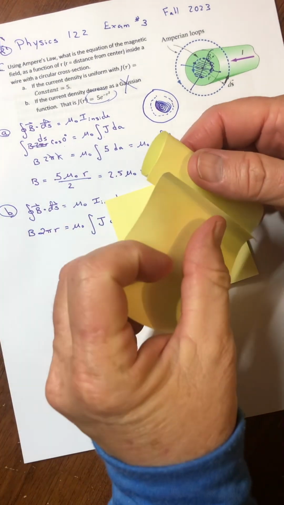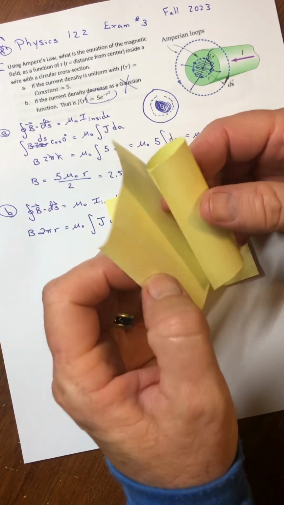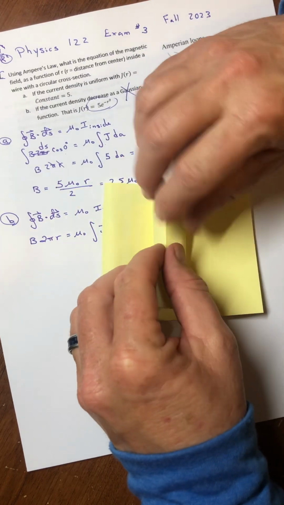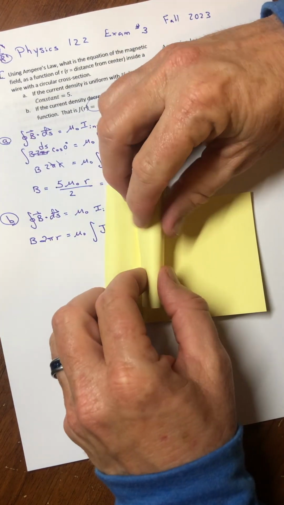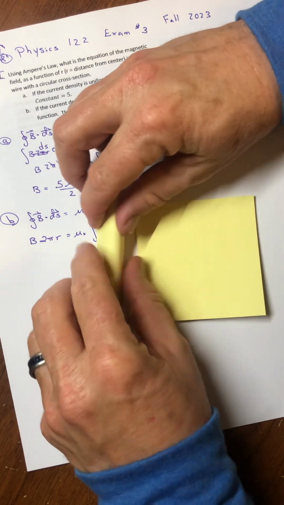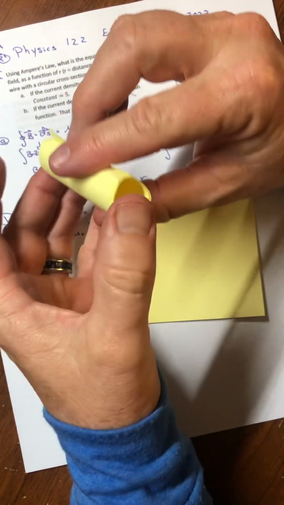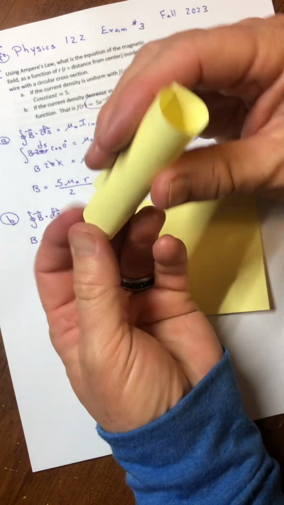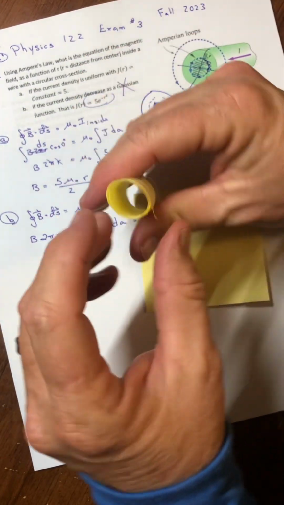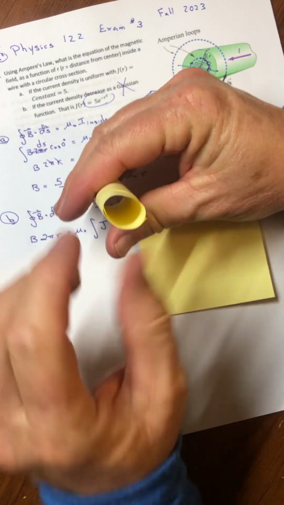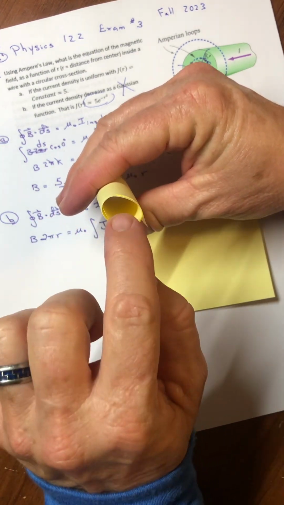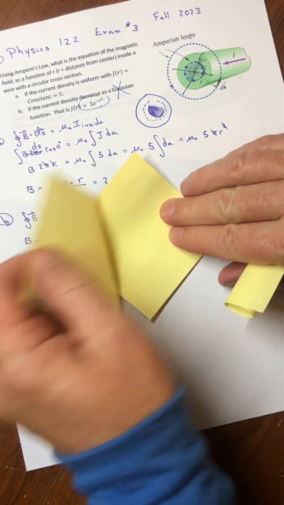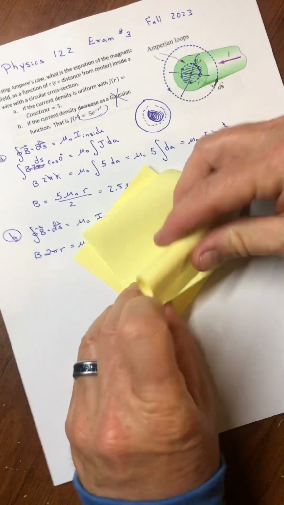but then add to that how much current is in a shell that's kind of wrapped around it. And so I'll take a little current there, plus a current there, and then maybe do that a third time.